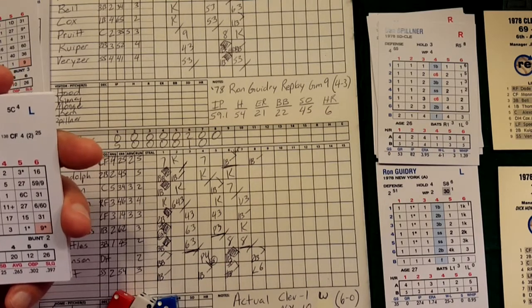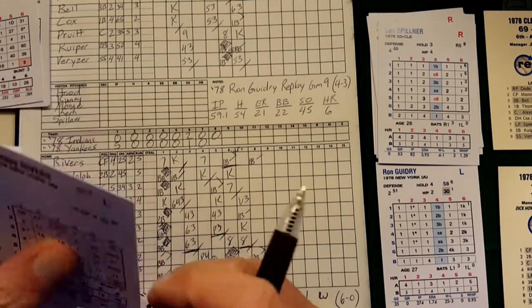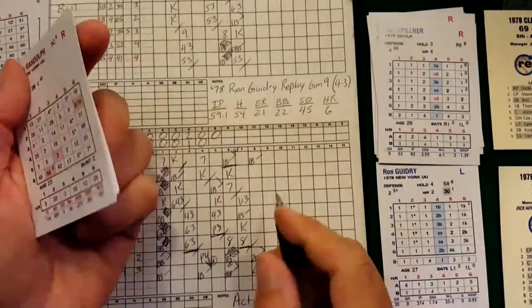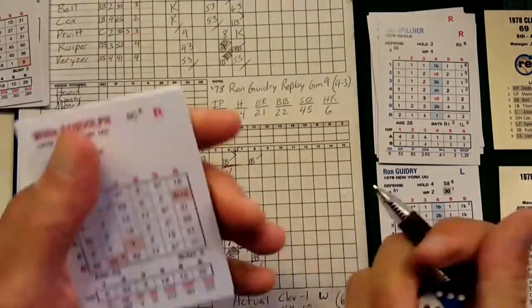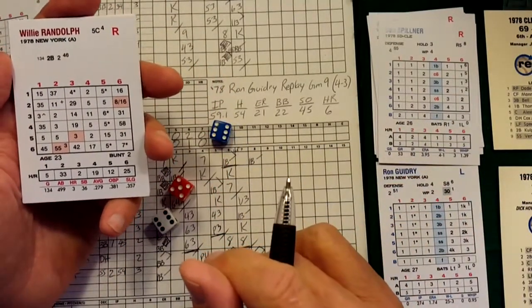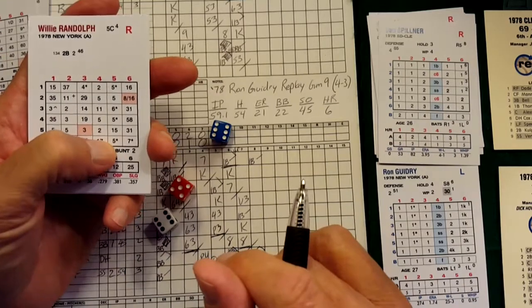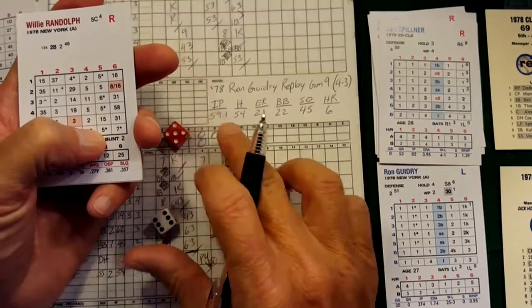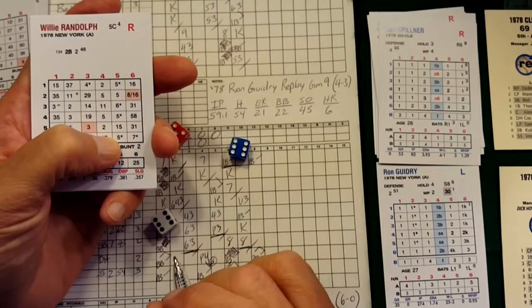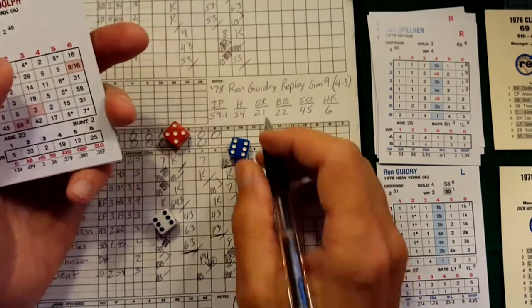There's not. So first and third, 1 out, Willie Randolph. 5-6 is a 5, and a 5-6 is a 4. A 9 in column 5 is a walk.